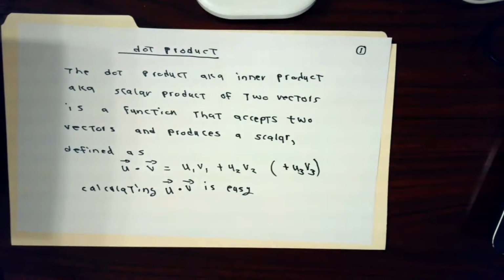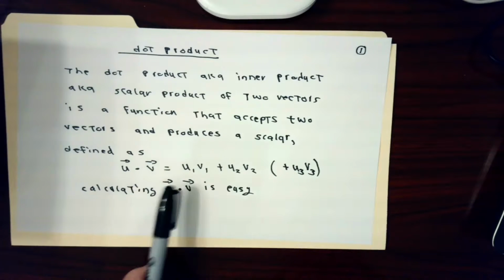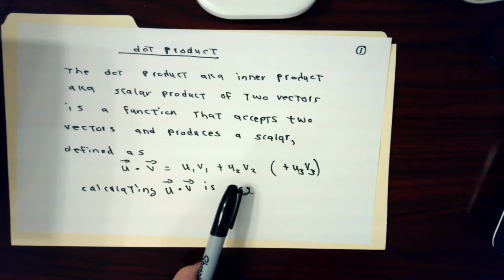In this next section, I want to begin talking about something that's called the dot product of two vectors, also known as the scalar product or the inner product. The way that we're going to actually calculate this is easy. If I'm in two-dimensional space, the dot product of u and v, which I'm going to write this way, is u1 times v1 plus u2 times v2.